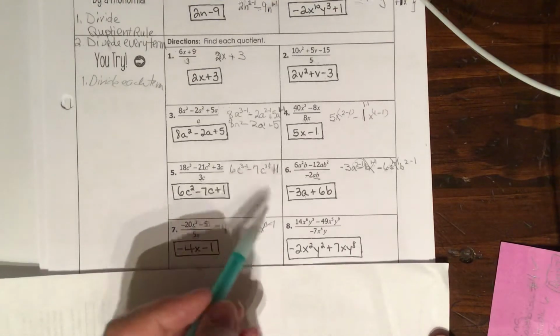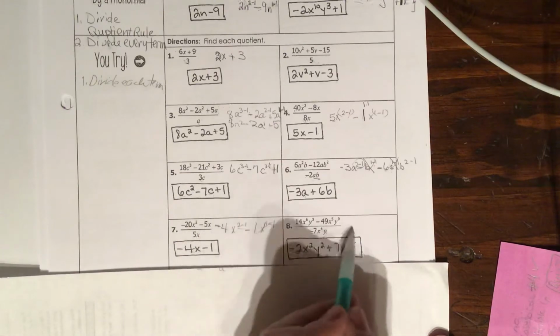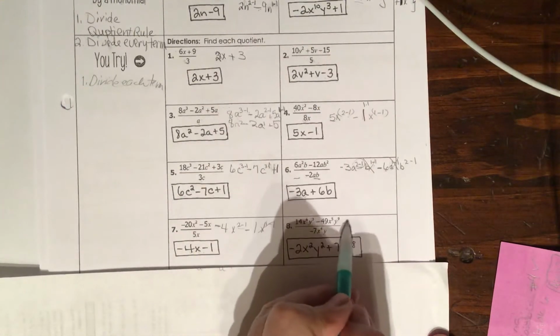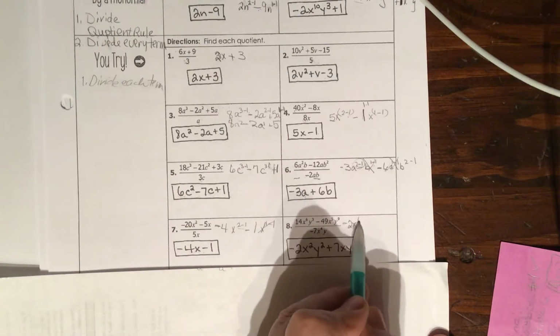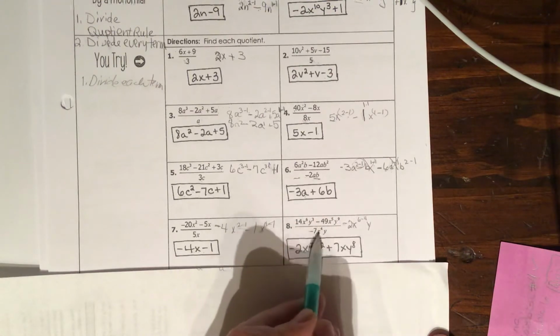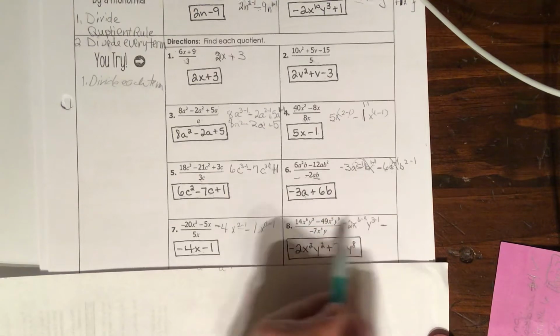Number 8, same thing. You have your negative, negative 2. So you have negative 2. X to the 6 minus 4. Y to the 3 minus 1. Then you have minus.